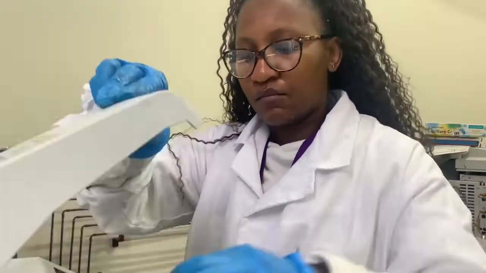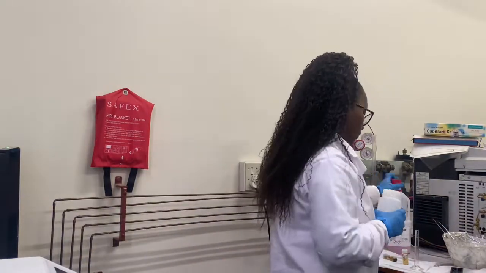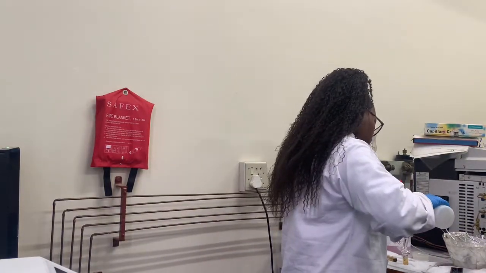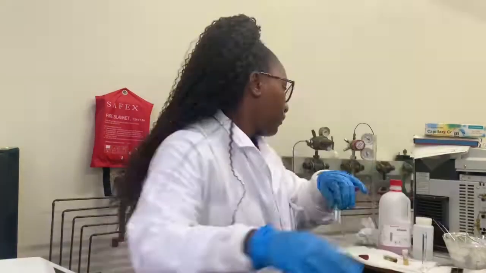So I use UV to check the absorbance of my porphyrins, so that I should know exactly where my 1 Soret band is and where my Q bands are, because they have to align with what literature has given me. So that is why I use UV. So here I was just preparing the sample and running my samples through UV.